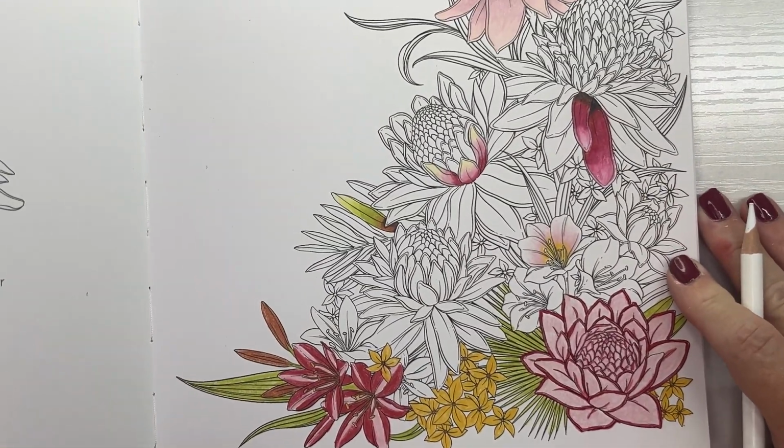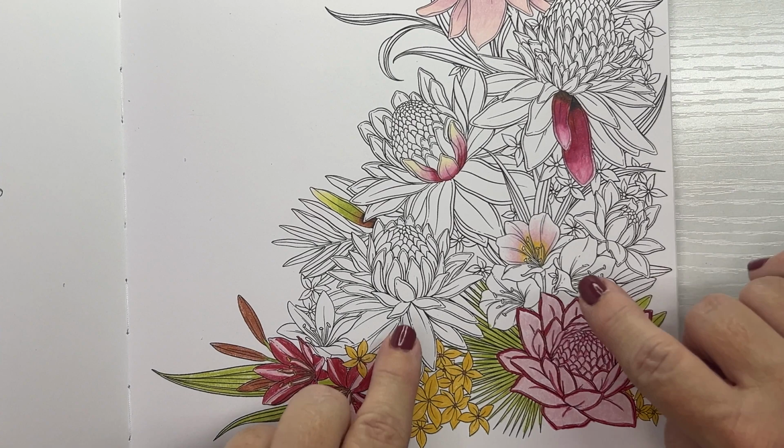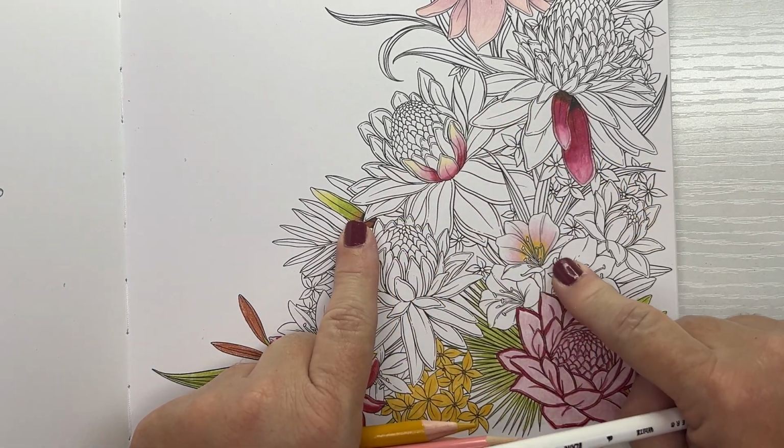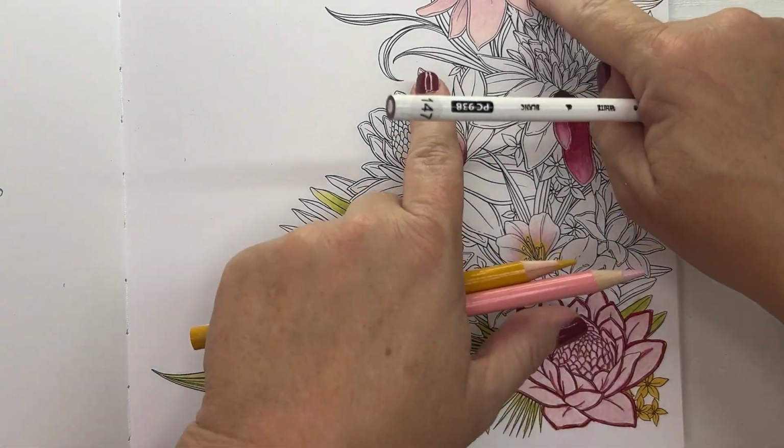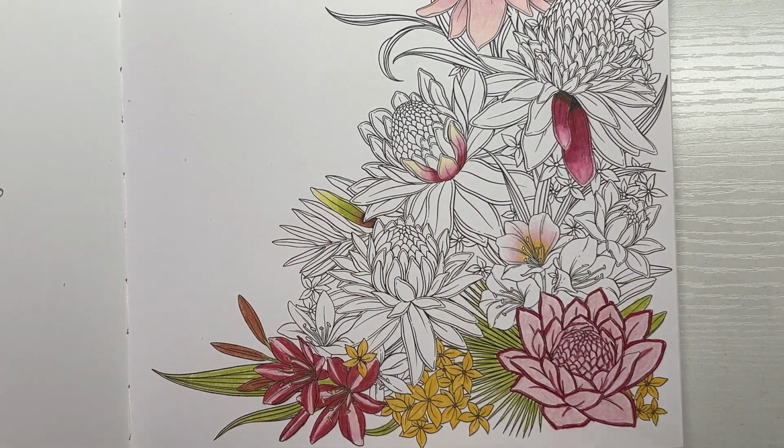Okay, so what I'm going to do next is finish coloring these off camera, and then we can come back and compare the three styles to see what you think. So I will be right back.